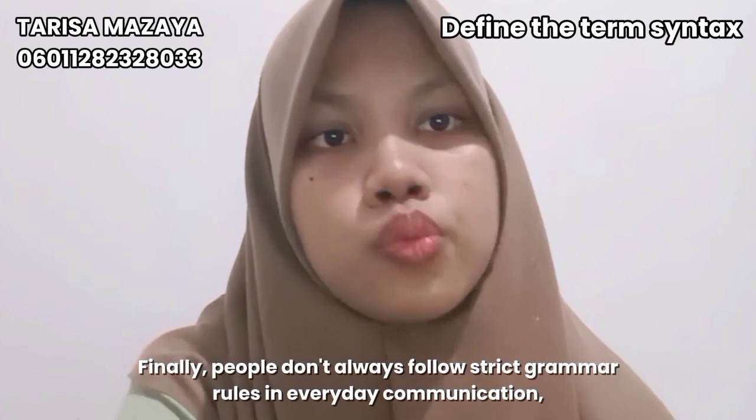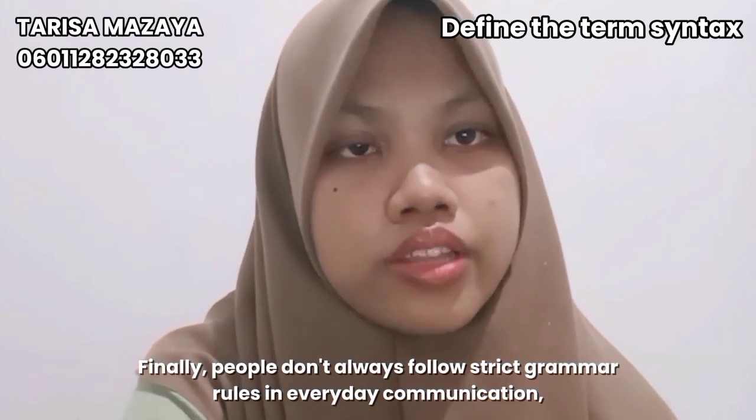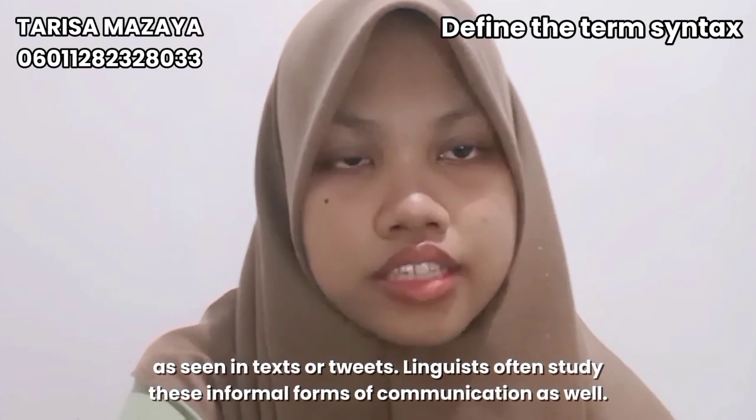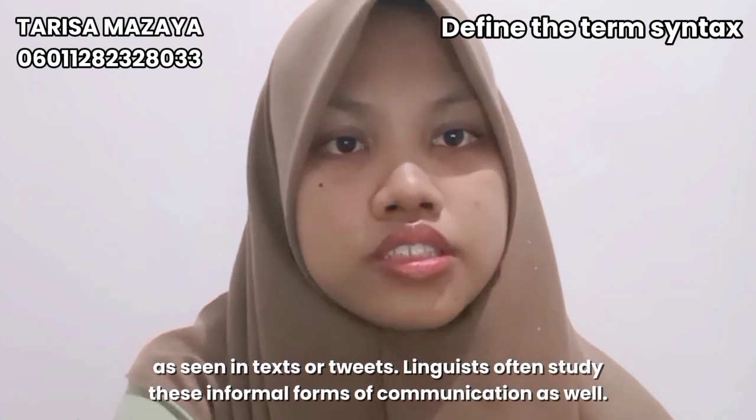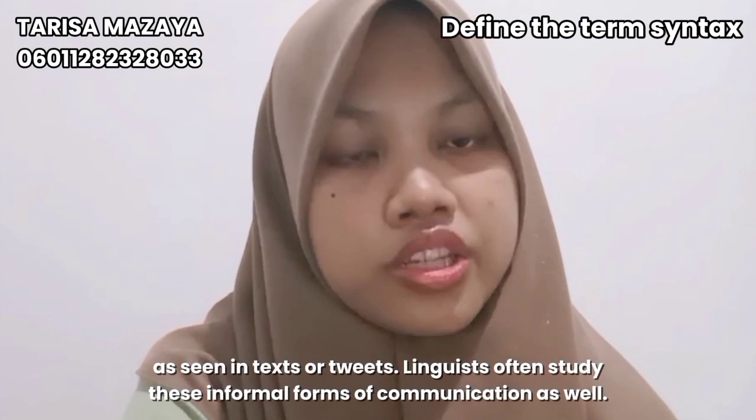Finally, people don't always follow strict grammar rules in everyday communication, as seen in texts or tweets. Linguists often study these informal forms of communication as well.